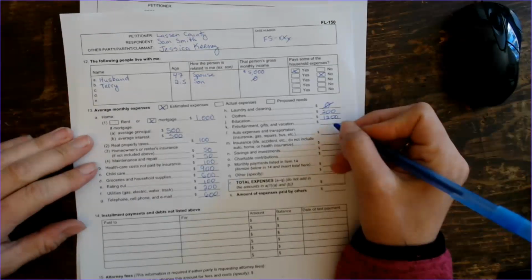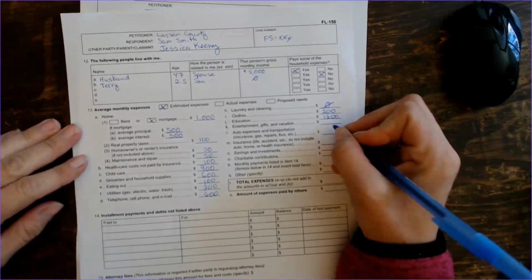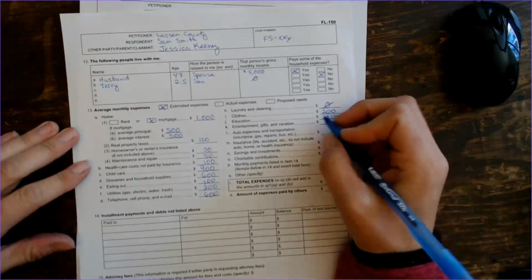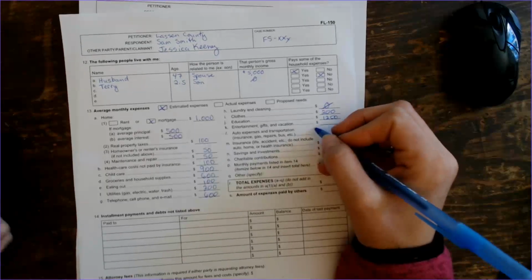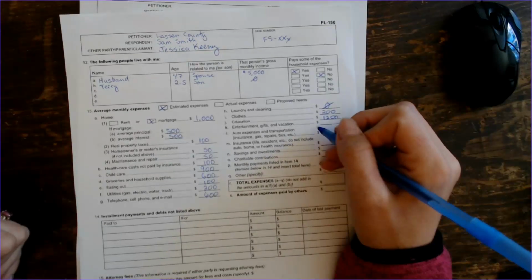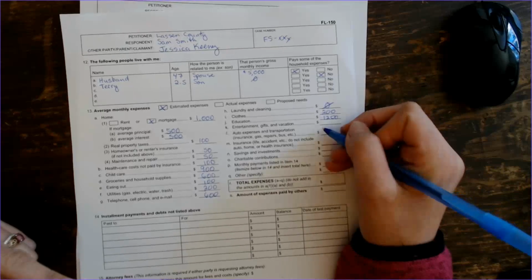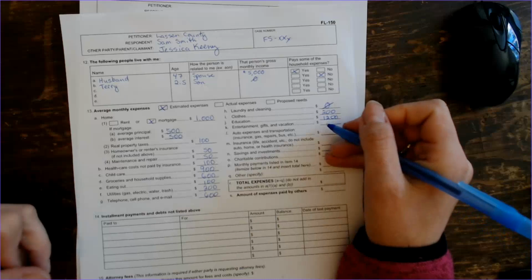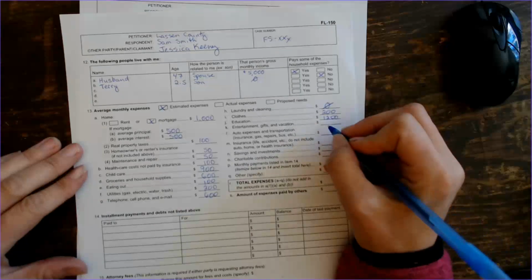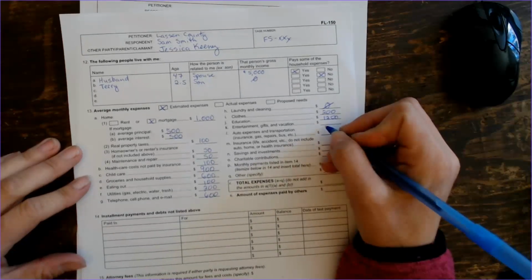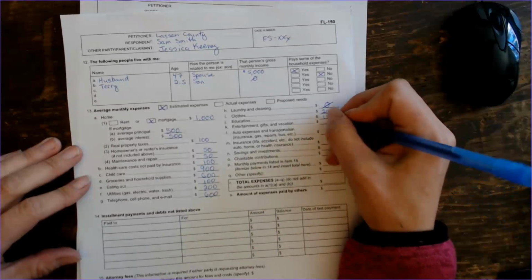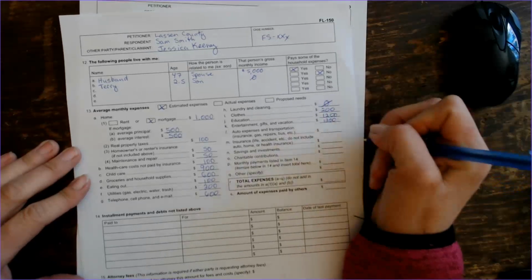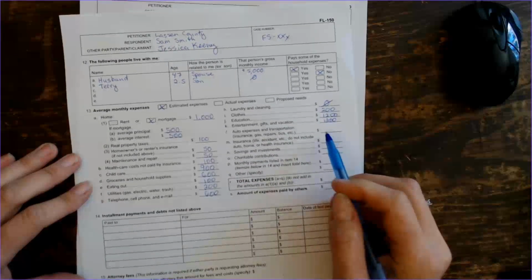Entertainment, gifts, and vacation. This is another one where I take the 12-month total and I average it out over the year. So we're going to think about, do you go to the movies every month or every week? Do you go on vacations twice a year? What do you spend on Christmas, birthdays, anniversaries? All of that goes in this category. So let's say that we spend on average $1,200 a month in this category.